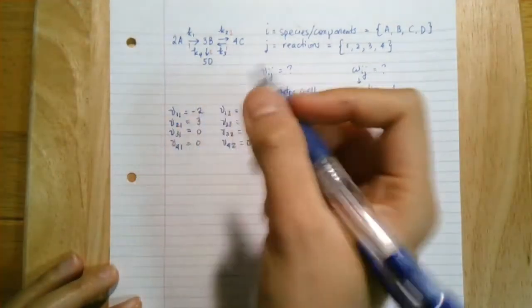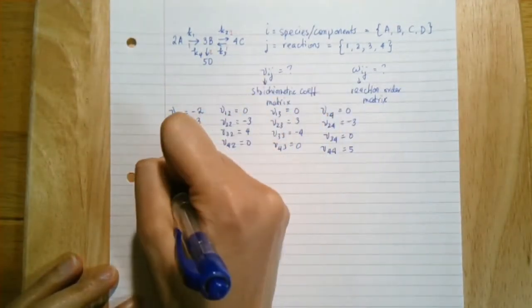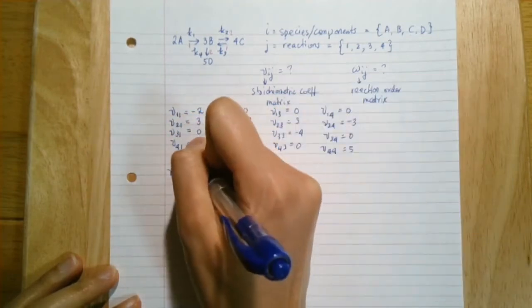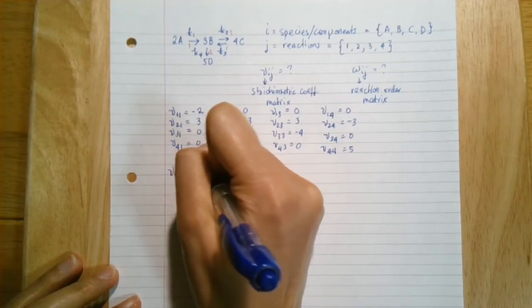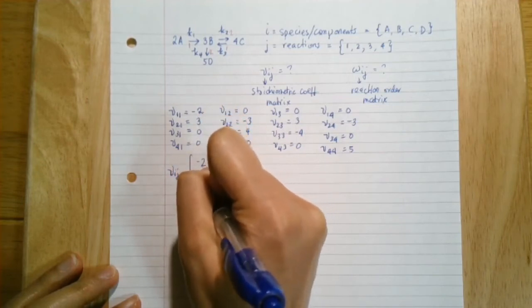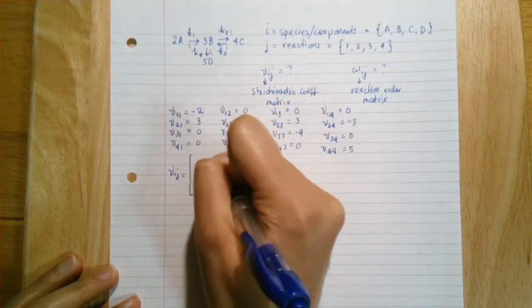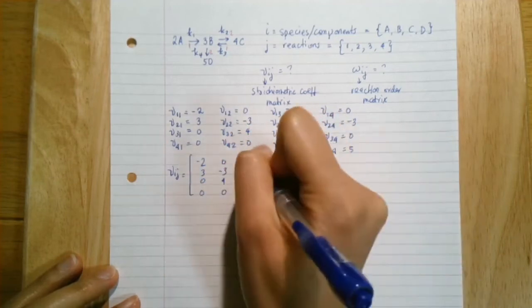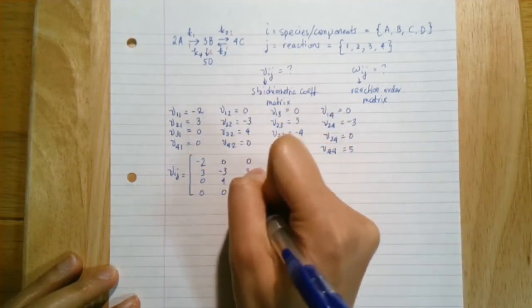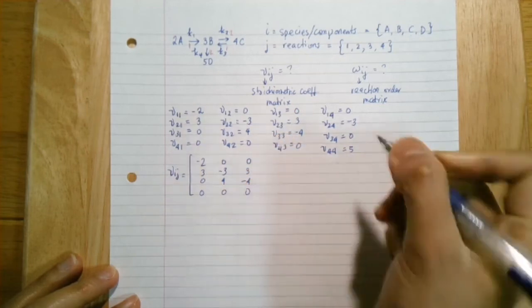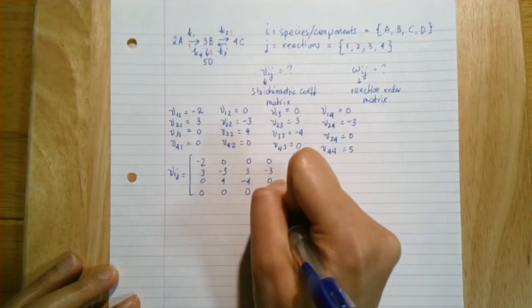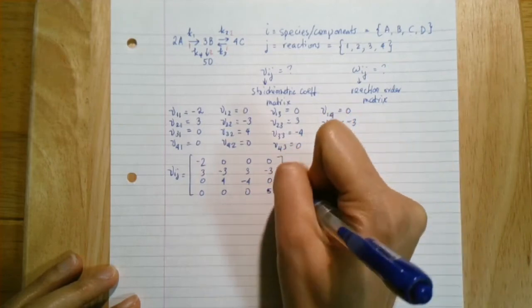So we can write that in matrix format. So nu of ij. Okay, so first column would be this: -2, 3, 0, 0. Next column is 0, -3, 3, 0. Next is 0, 3, -4, 0. And the last is 0, -3, 0, and 5. Okay?